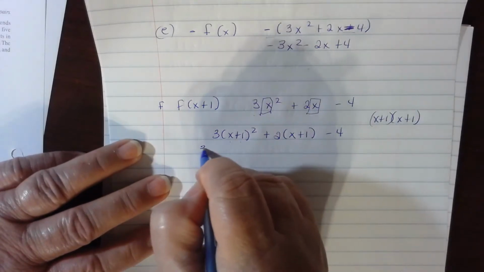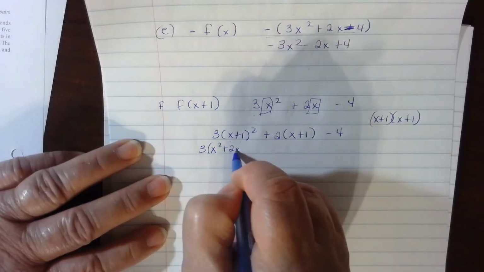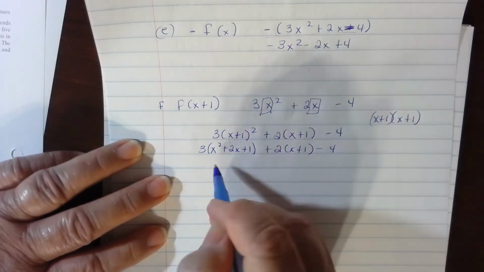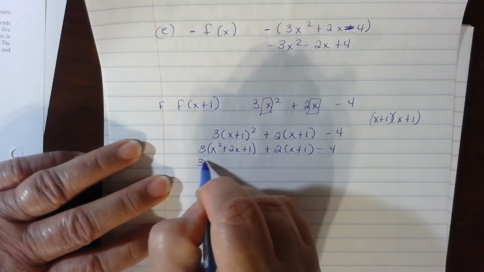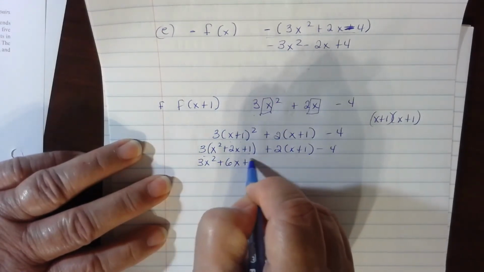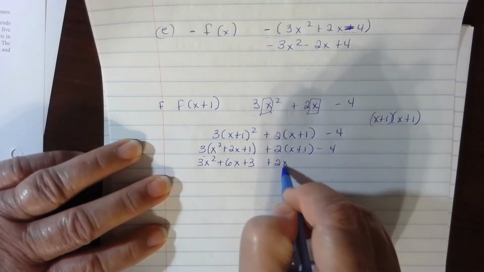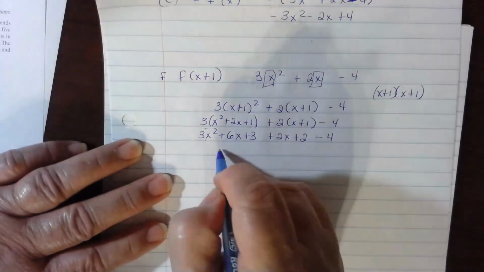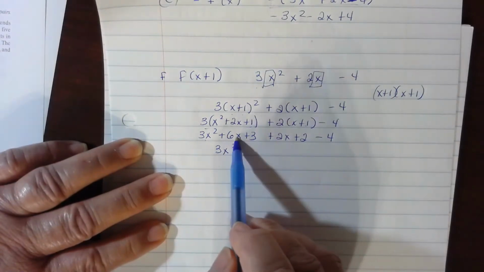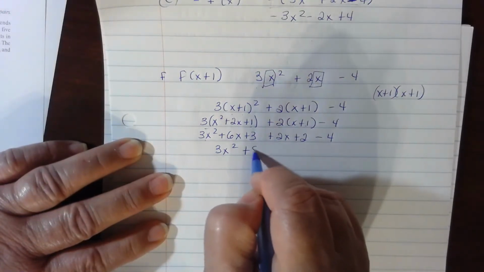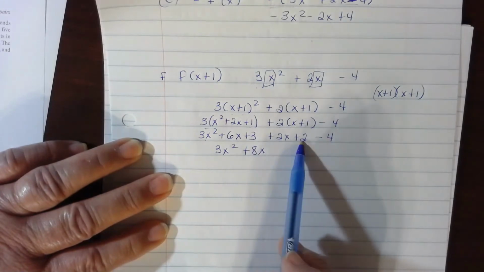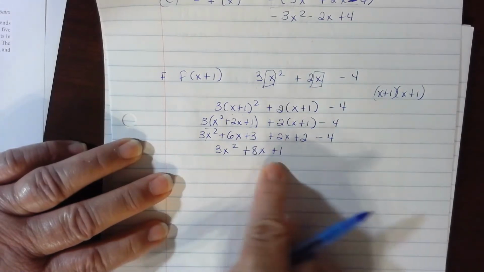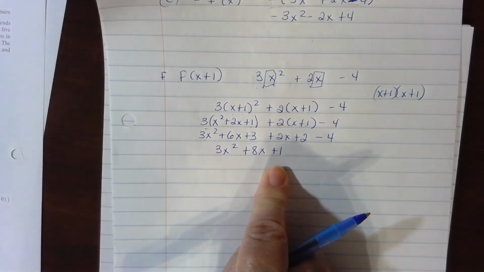And when you do that, you're going to get x squared plus 2x plus 1. Now I'm going to distribute this 3. I'm going to distribute this 2. And now I'm going to look for any like terms I can combine. I got 3x squared. And I've got a 6x plus 2x, so that'll give me 8x. And I got a 3 plus 2, which is 5. Subtract 4 makes it a 1. So that's my answer for part F of that one.